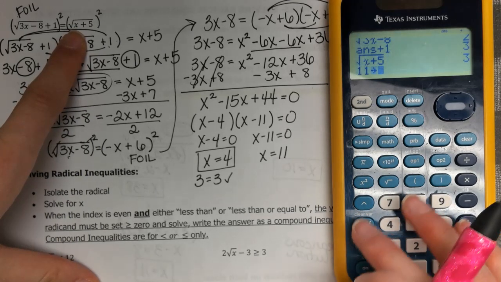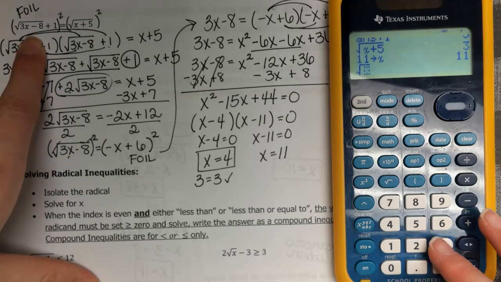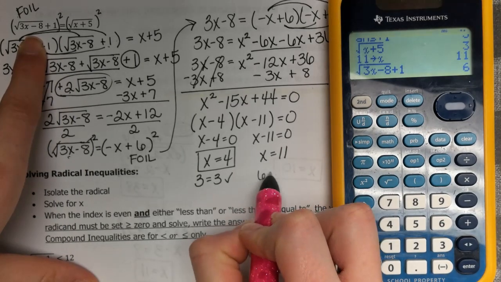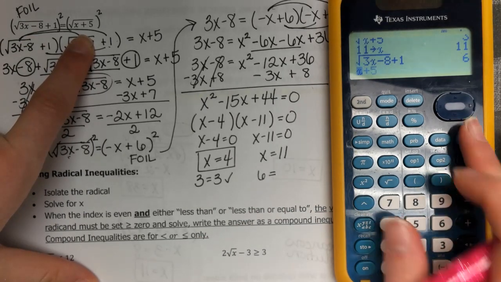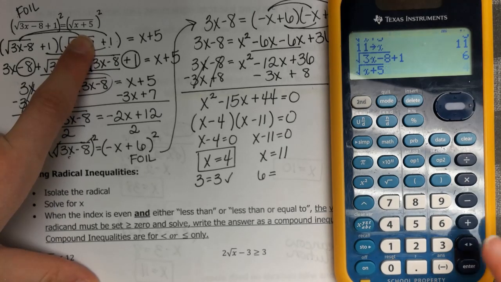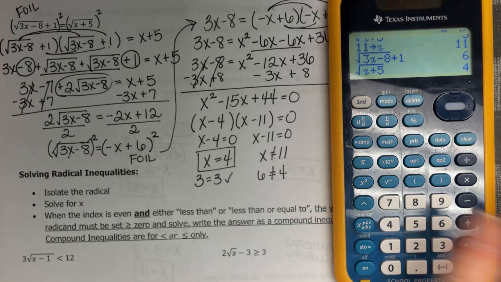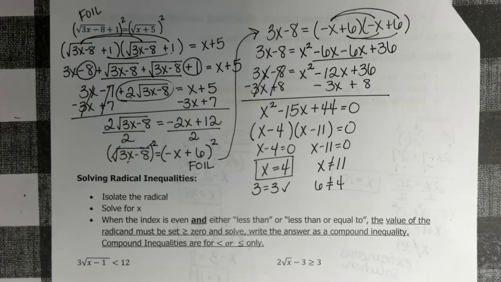So then 11 stored for x. Square root of 3x minus 8 plus 1 gives me 6. Square root of x plus 5 gives me 4. Not true, so x equals 11 is extraneous. If you get where they're both extraneous, you need to redo your math.